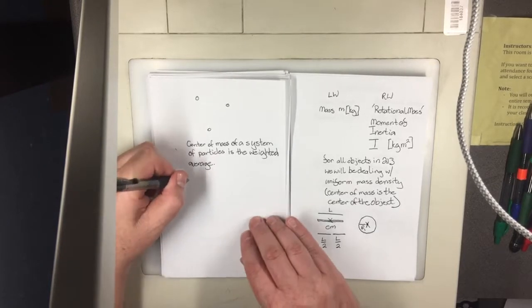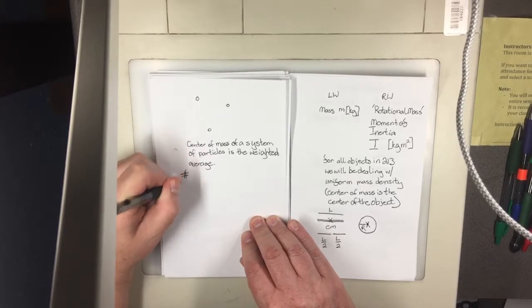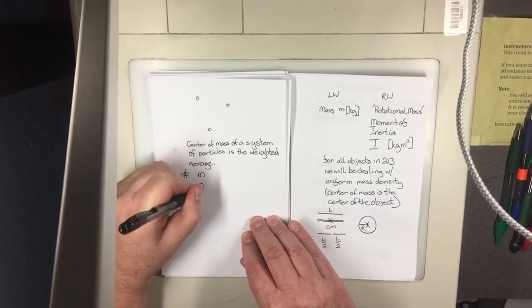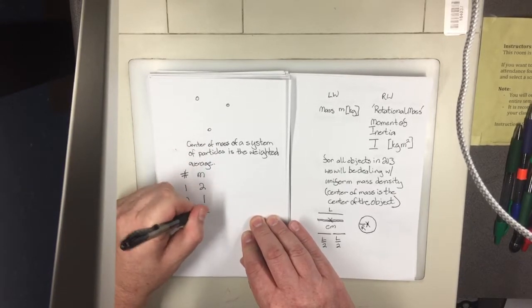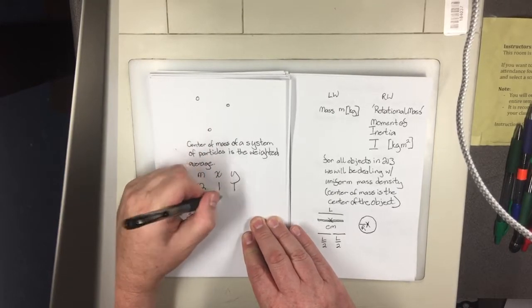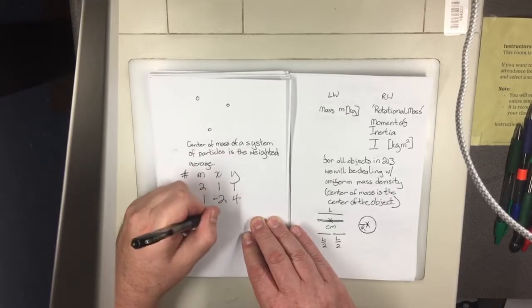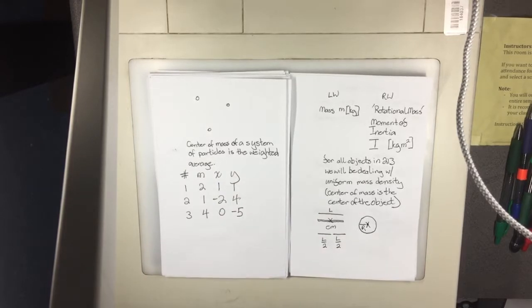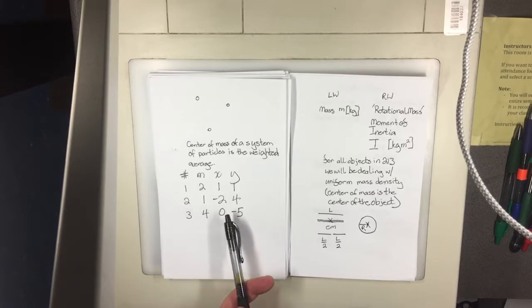Let's say for a moment that we had 3 particles, and the mass of each particle, let's say this one was 2, that was 1, that was 4, and they have their own coordinates, 1, 1, negative 2, 4, 0, and negative 5. So you have a 2 kilogram mass at 1, 1, a 1 kilogram mass at negative 2, 4, and a 4 kilogram mass at 0, negative 5. And I want to know, well, what's the center of mass of that system?